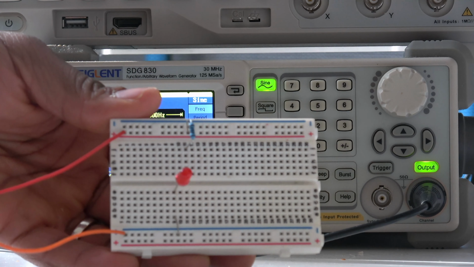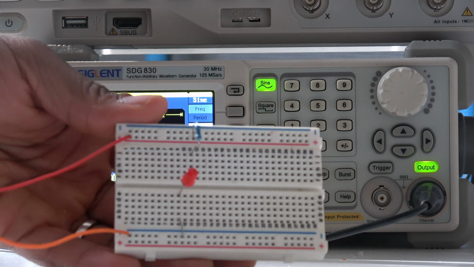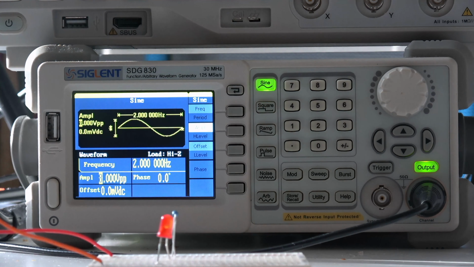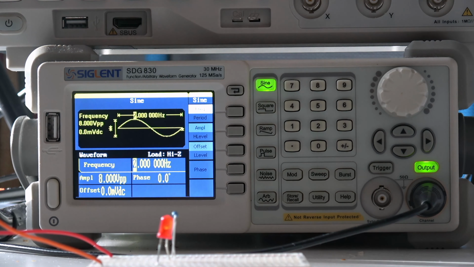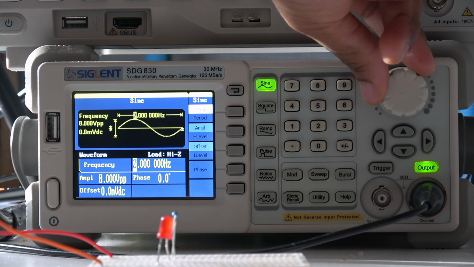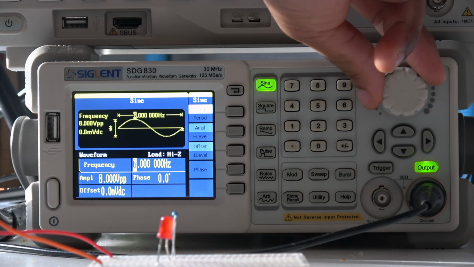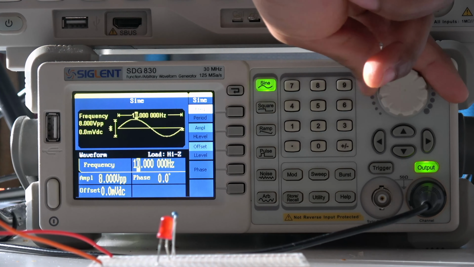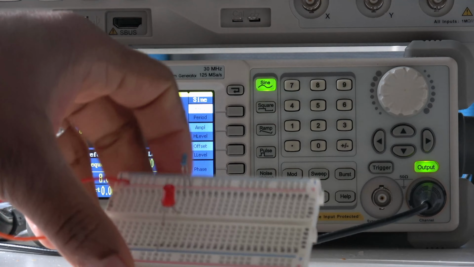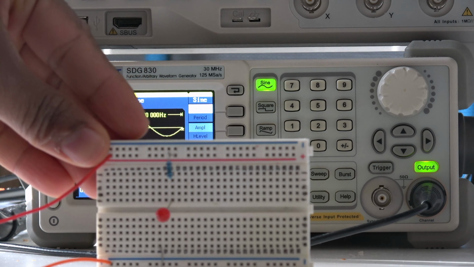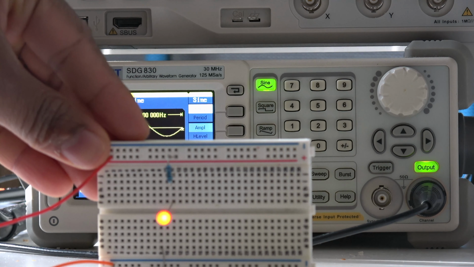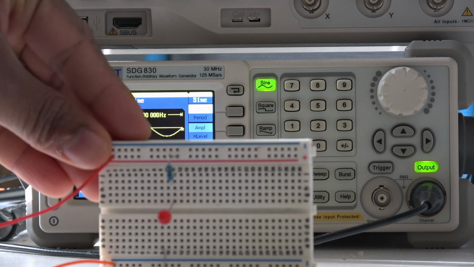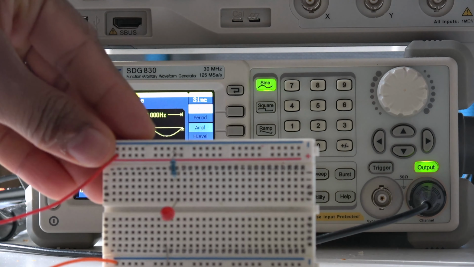So I'm going to change the frequency. I think yeah, we can still see it blinking here. So you have to use the context aware menu button. So now it's on frequency, and then I'm going to change it all the way to, let's say, 10 hertz. And if I turn it on now, you can see that the LED is blinking way faster. And what is actually happening is that it's blinking 10 times per second, right?